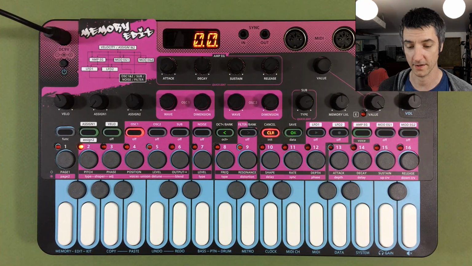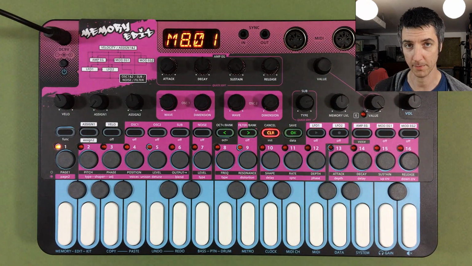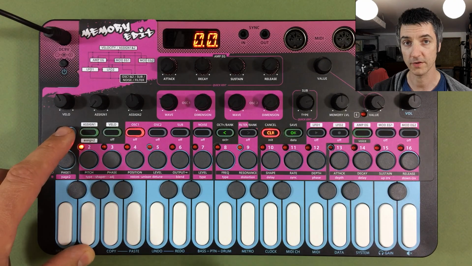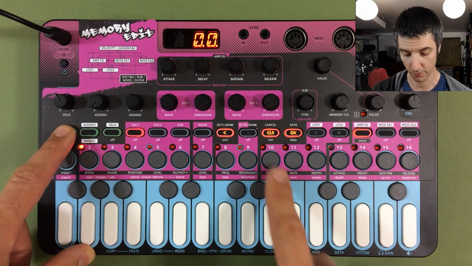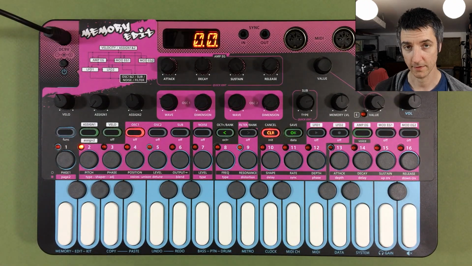So I've made some settings here that I don't want to keep. I can do one of two things. I can press clear. That backs me out to the patch selection menu and just erases all those settings, so we're just back to a default sound. Or alternatively, from within the edit mode, I can hold function and press initialize here, and that will just wipe the patch. Now to demonstrate how routing works, I'm just going to change the wavetable.